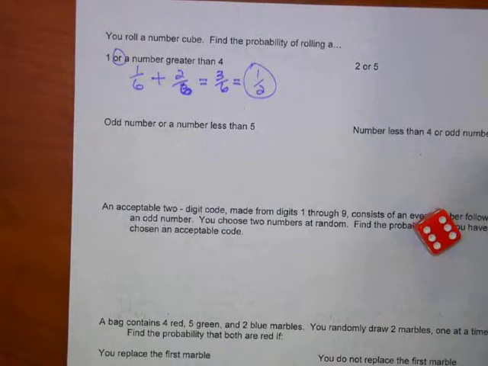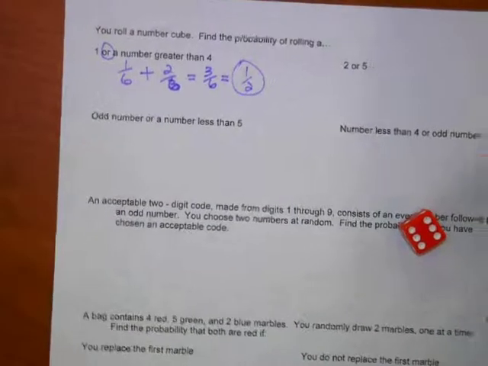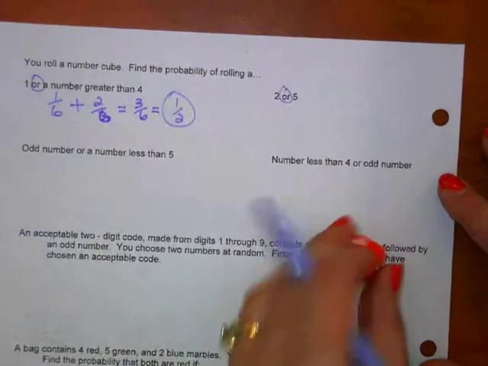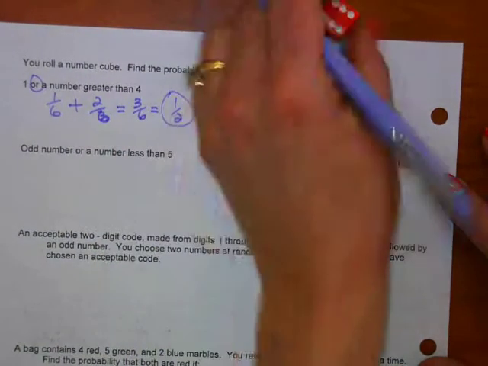All right, here's that word or again, so that means I'm going to add the probability. You do that one. Chance of rolling a 2, or the chance of rolling a 5.